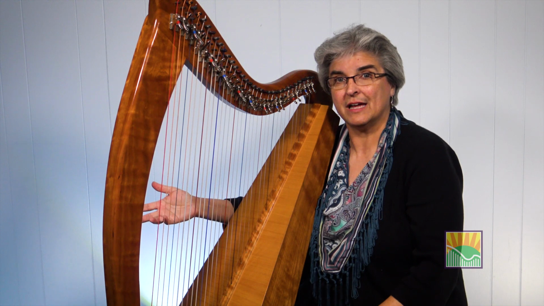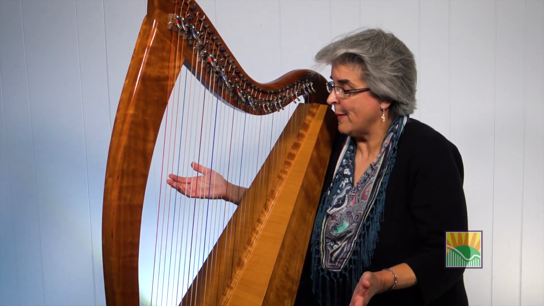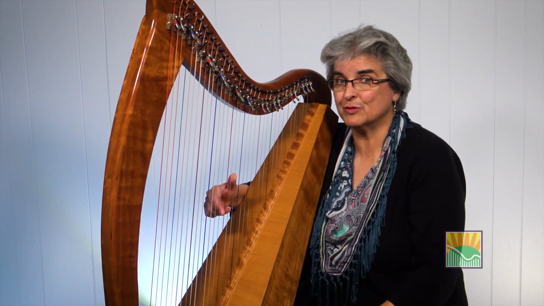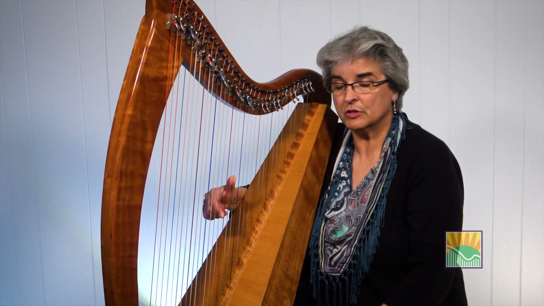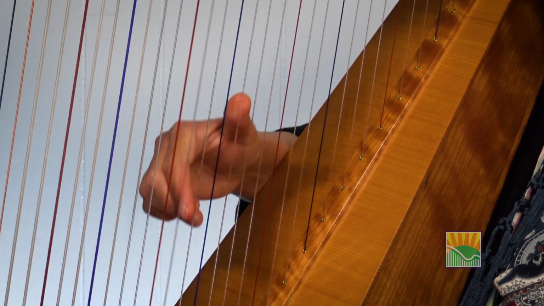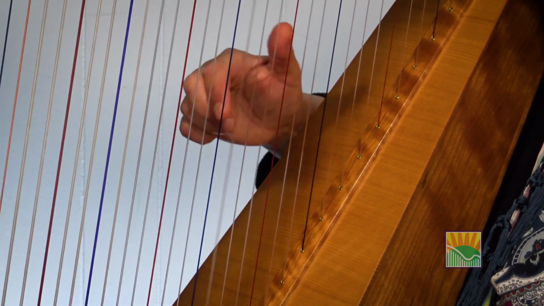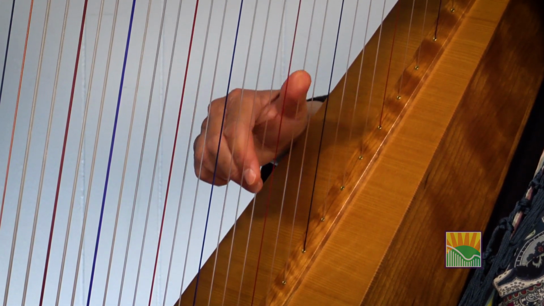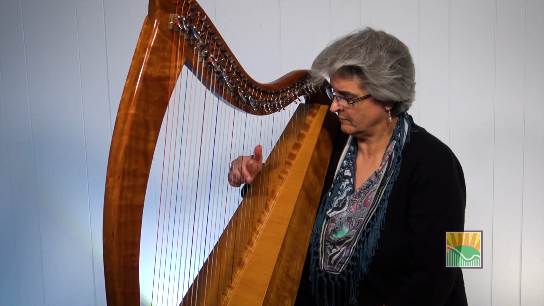So it's a C on the strings, it's a C in the music, and it's a feel to your hand. So you can practice those thirds by simply playing the thirds blocked. And what does that feel like to your hand? So you could just do a scale going up. And going back down again.